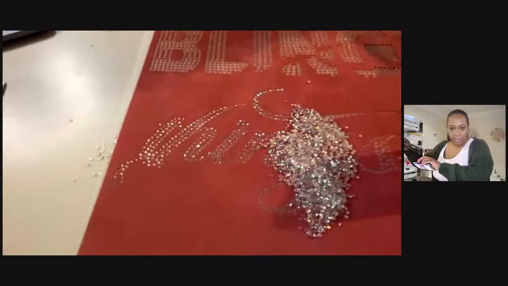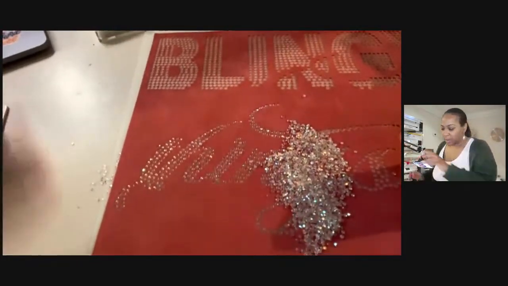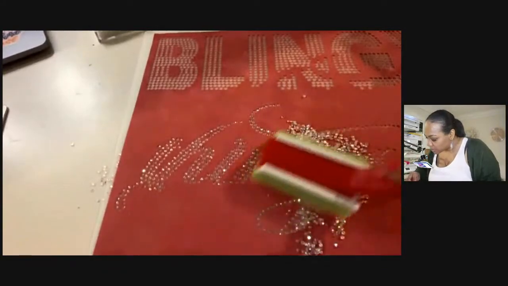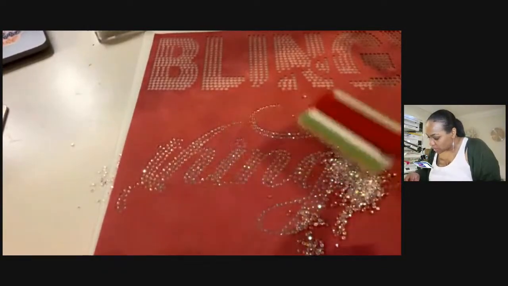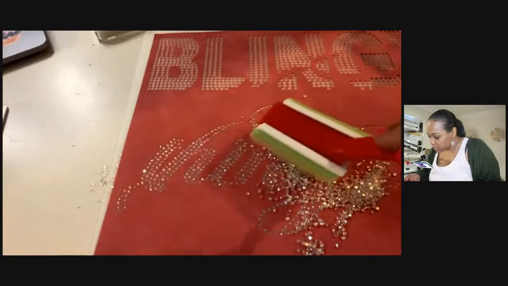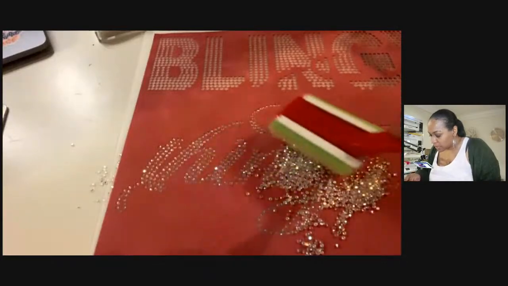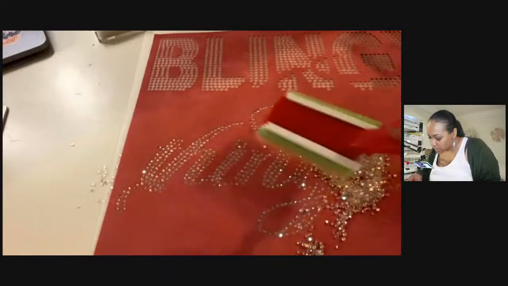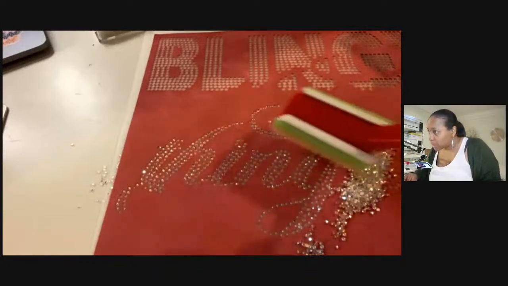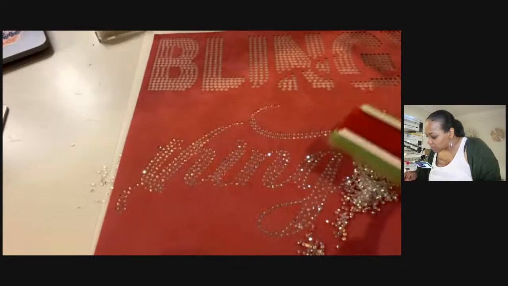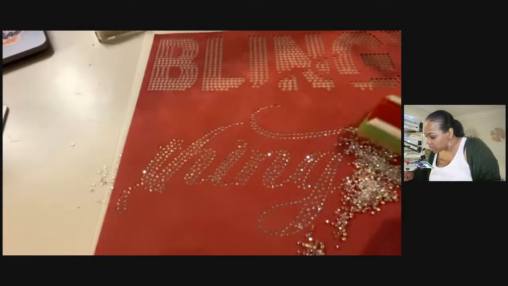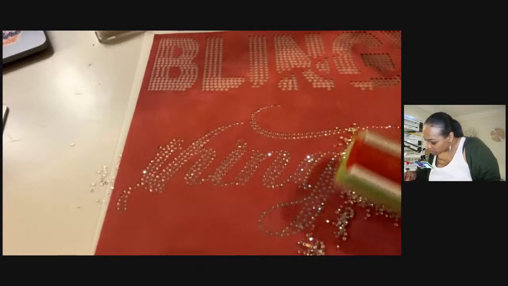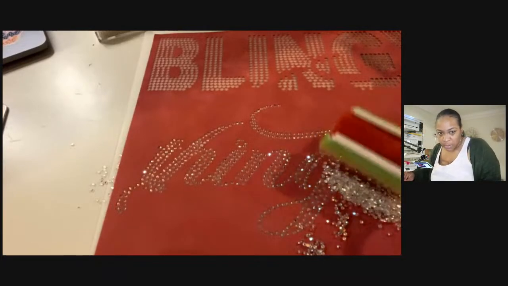Y'all see me all the time. All right. So now we're just brushing these in circular motions. If you haven't tried rhinestones yet, doing this is so therapeutic. Once you get to this part, everything is falling into place good.